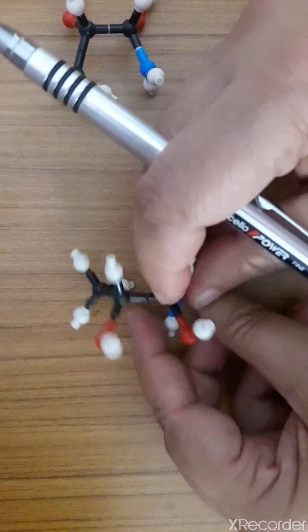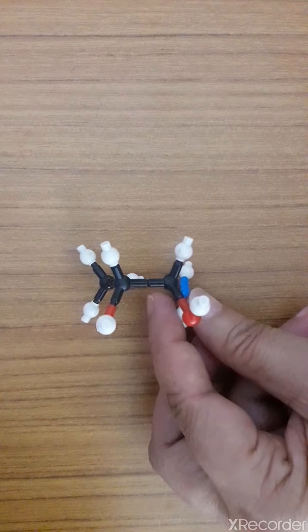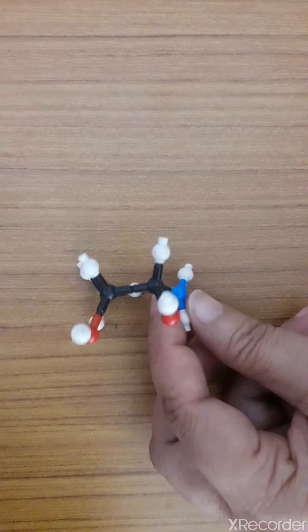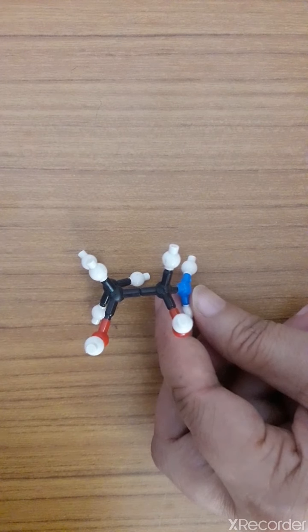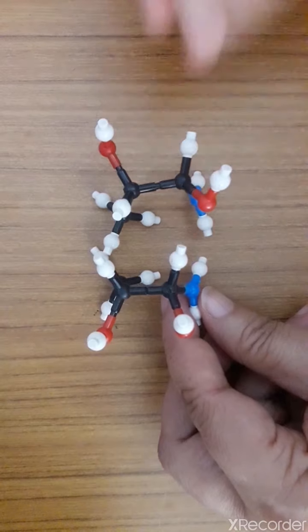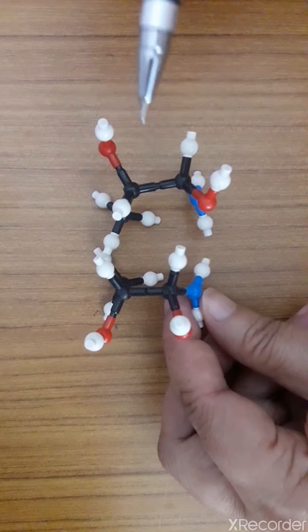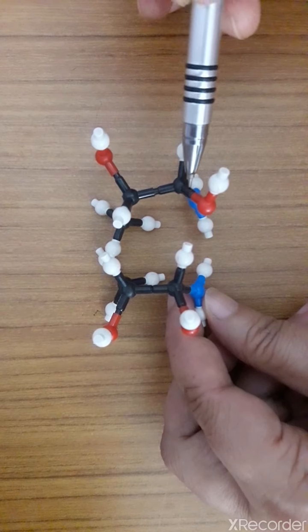Now, molecules with two chiral carbons can exist as four different stereoisomers. These are the two you have already seen. Then one more can exist, this one. What is the configuration of these two?